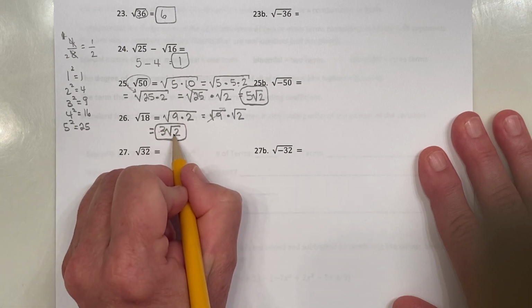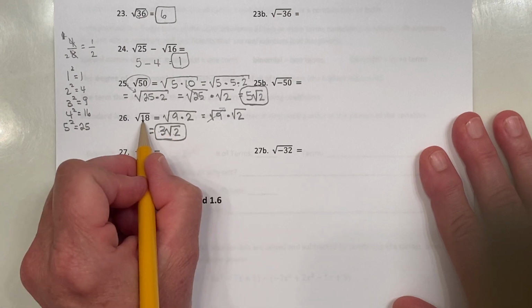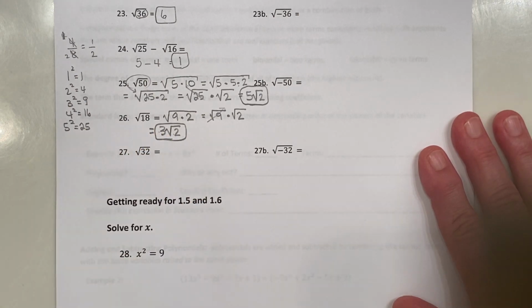So this is an exact answer with radicals, whereas if you change this to a decimal, you wouldn't have an exact answer because you can't get one, since that decimal representation never repeats or ends.